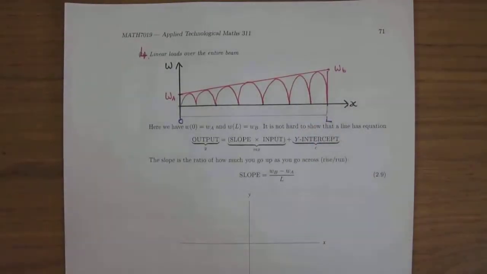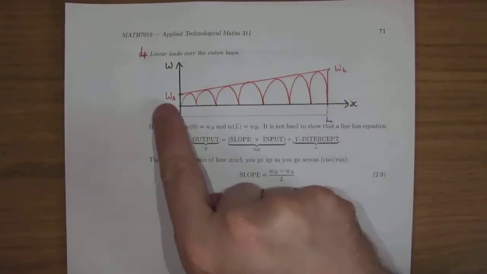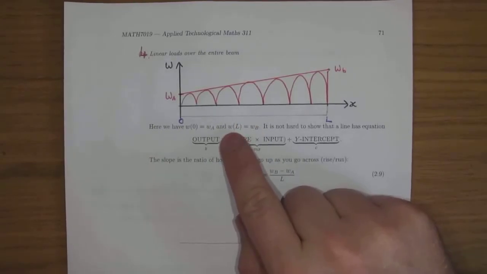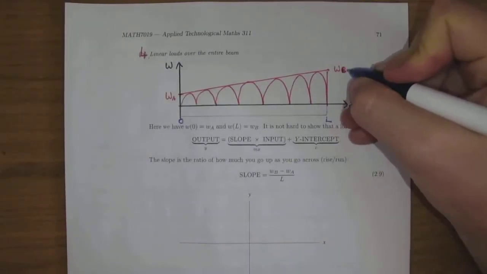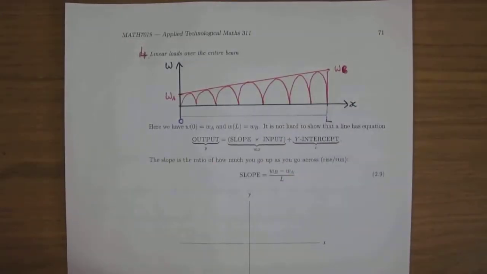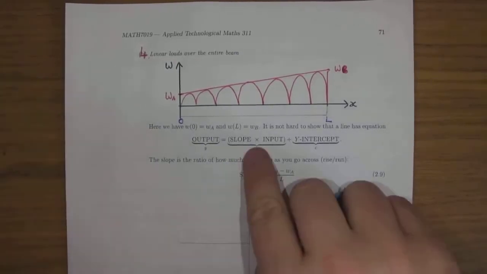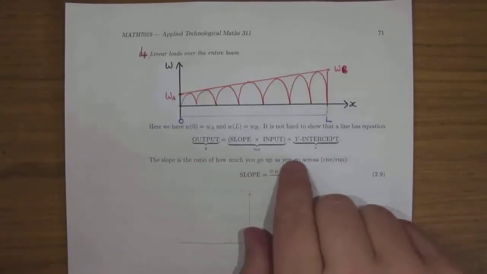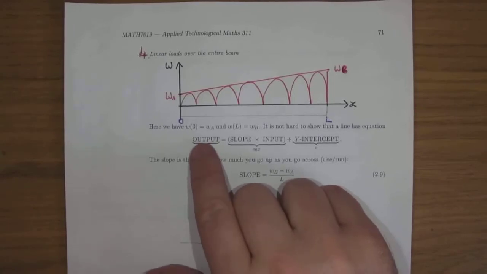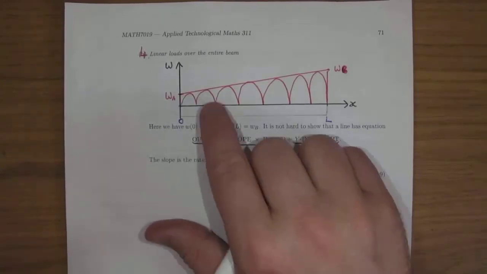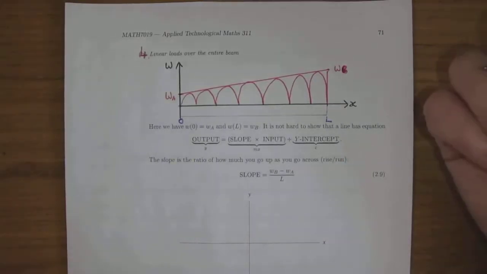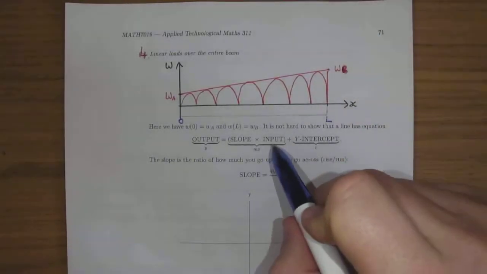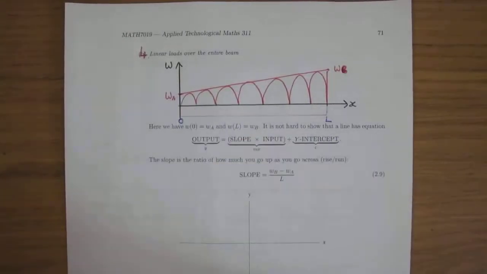Okay, so what have we got here? The load per unit length at 0 is WA, and the load per unit length at L is WB. It's not hard to show that a line has a certain equation. I think we would have done this earlier in the lectures. Y equal to mx plus c. So for us, it'll be w of x is the output. The slope, you just have to get the slope of this line, rise over run, no problem. There's a formula here, but it's just the rise over run, times the input, which would be x, plus the y-intercept, which would be WA.